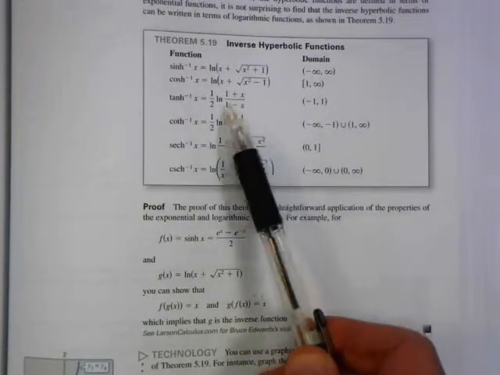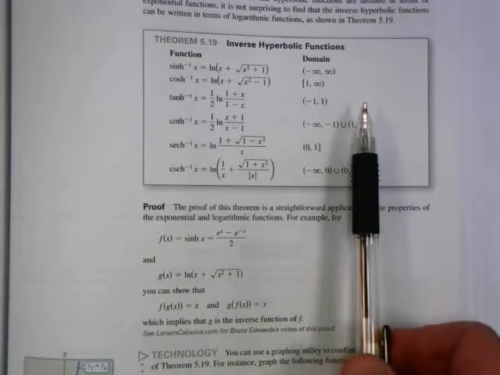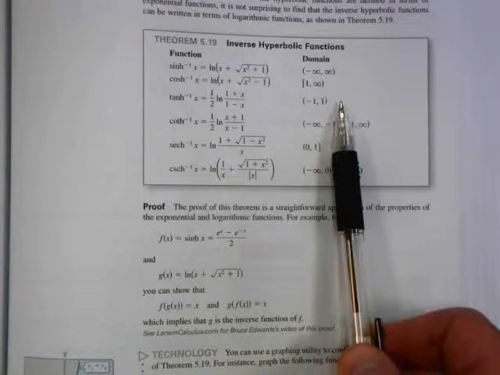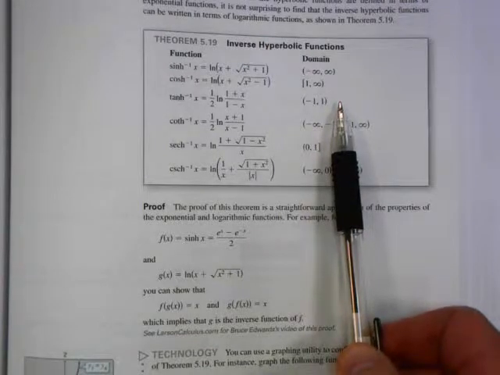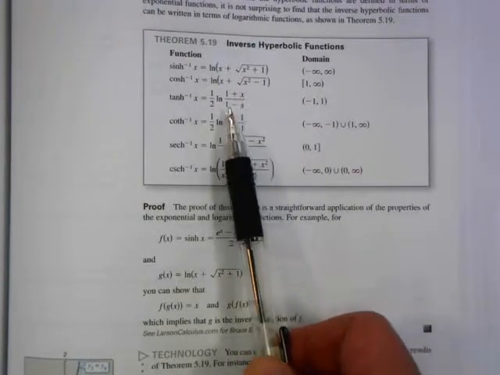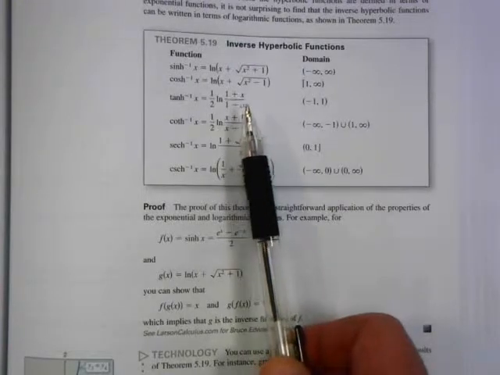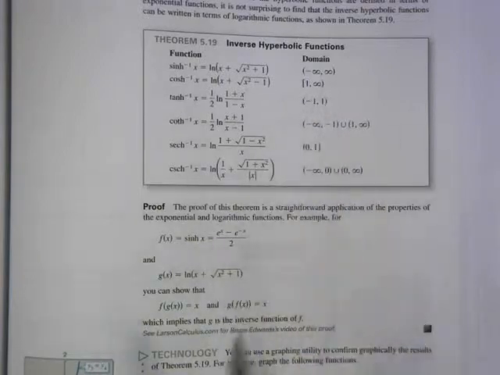That would give me 0 on bottom. That would be bad. How come I can't use, say, 2? What's wrong with 2? It would give me a negative in here, wouldn't it? 1 plus 2 is 3. 1 minus 2 would be -1. Can I do ln of a negative number? No. So that's why that one has to have a limited domain.